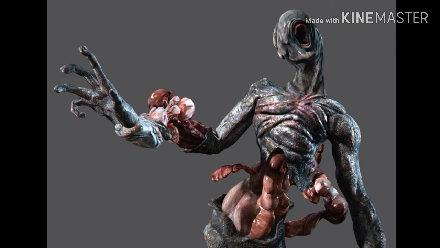So after the TG virus, we have something called the C virus, otherwise known as the chrysalid virus, which was created by combining an enhanced version of the Veronica virus, made by Alexia Ashford, with the G virus variant and Sherry Birkin's blood.